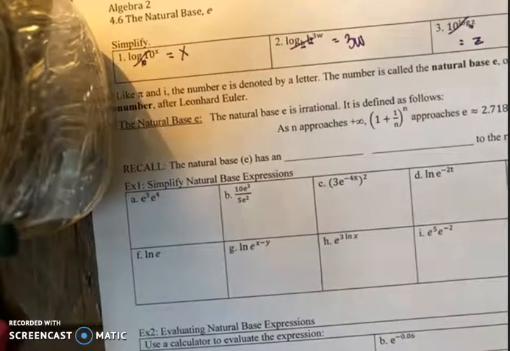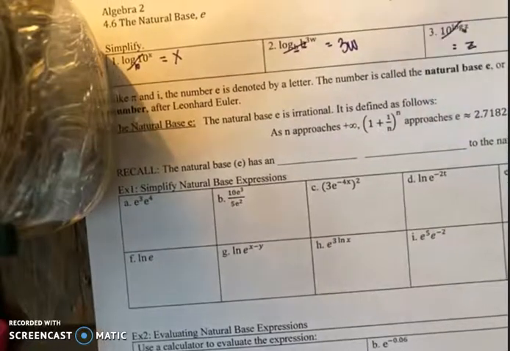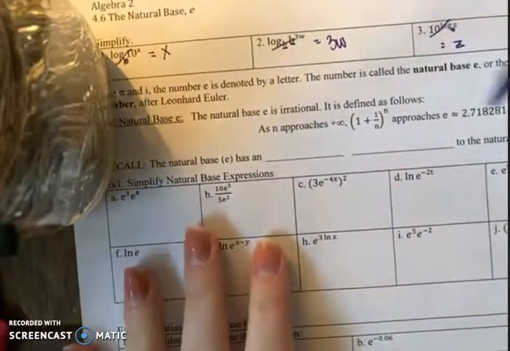The natural base is actually just a number. It's very similar to pi. We know that pi represents a number. It's 3.14 and then continues forever. The natural base e I actually have over here.